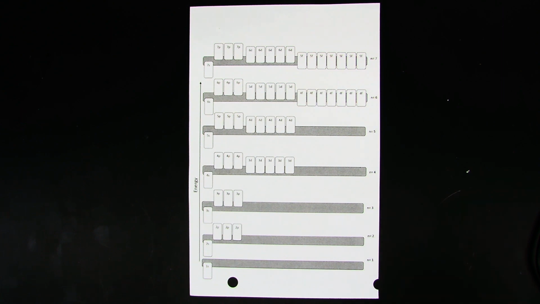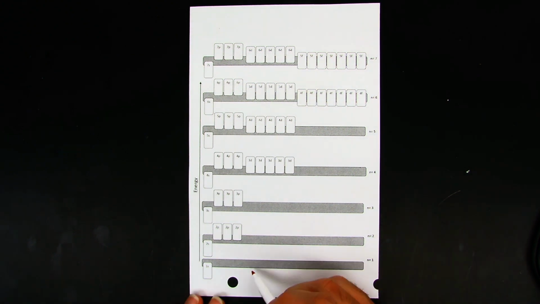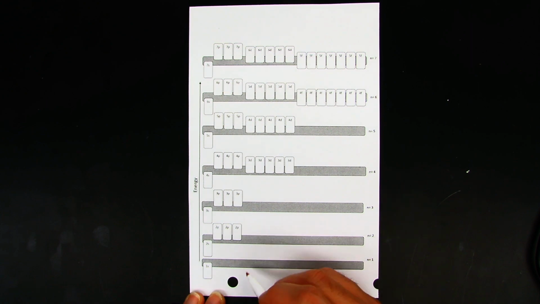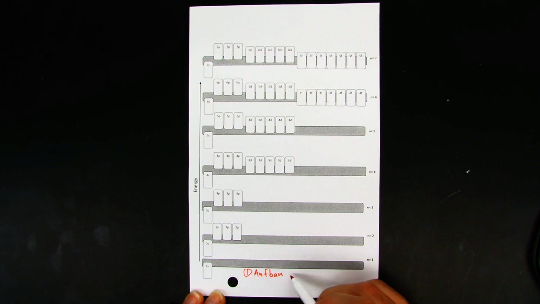Let me write this down. So number one, the Aufbau principle. I'll just do P for principle.